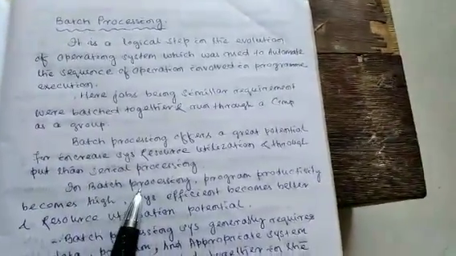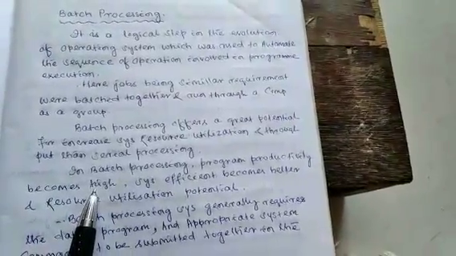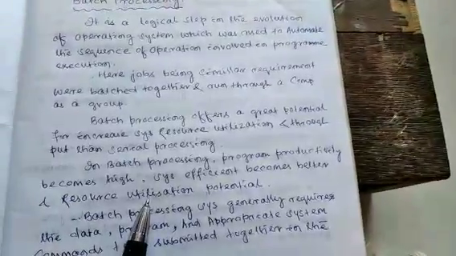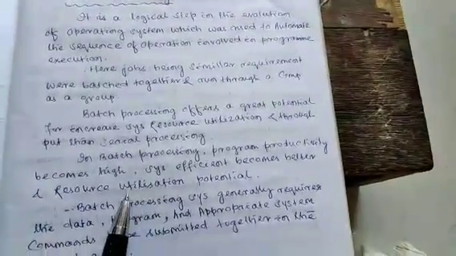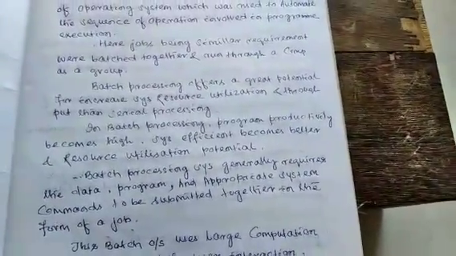So in batch processing, productivity is also high, system efficiency will automatically be better, and resource utilization will also be high. So no resources will sit idle, they will always be busy. That is the batch processing operating system.